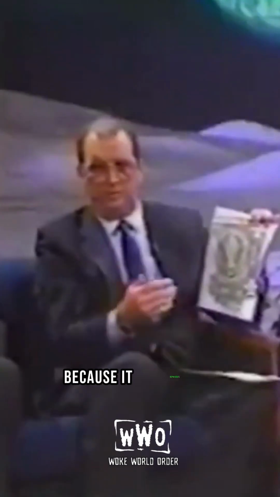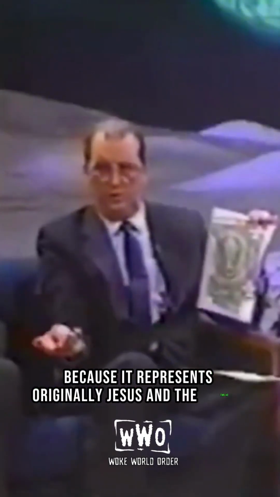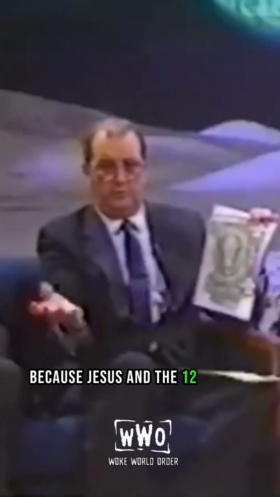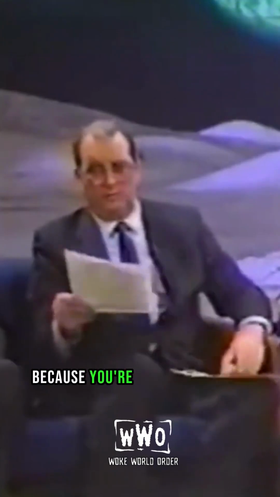33rd degree of Freemasonry. The 13 is said to be an unlucky number because it represents originally Jesus and the 12, because Jesus and the 12 are the basis for a new order of the world. And so this has been borrowed and used, and I think very cleverly. So it's an unlucky number, we're told, because you're not supposed to use it.